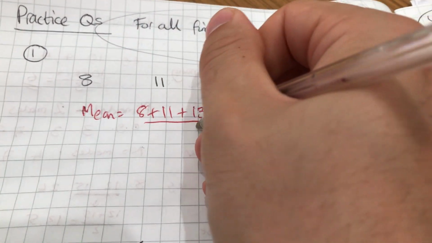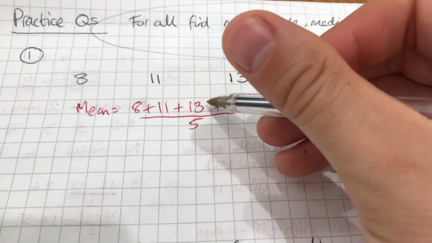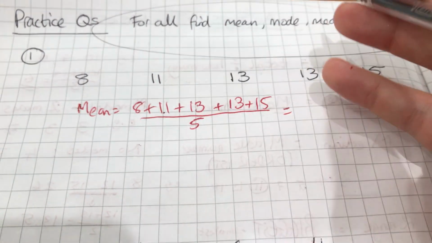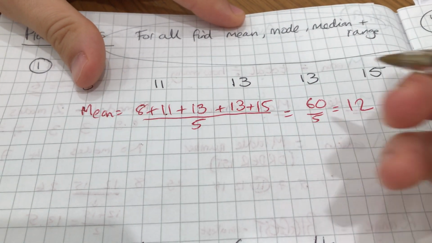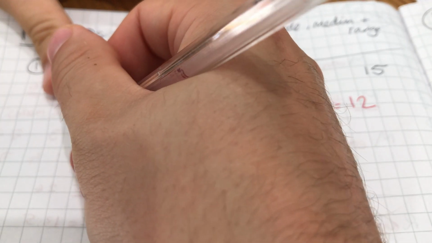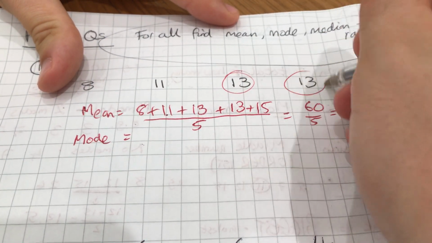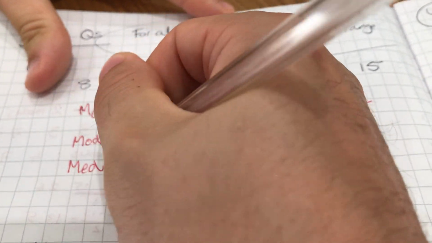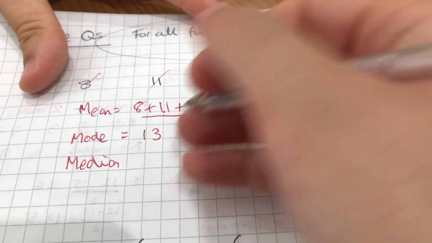Divide by the 5 because there's 5 of them. 15, 28, 41, 52, 60 divided by 5, which is 12. Then the mode is 13. The median, well, they're already in order, so we just need the middle one, cross off 2, next 2, and you're left with 13.